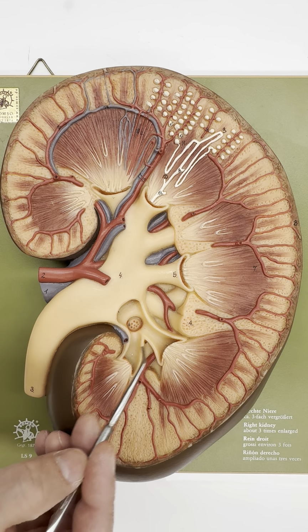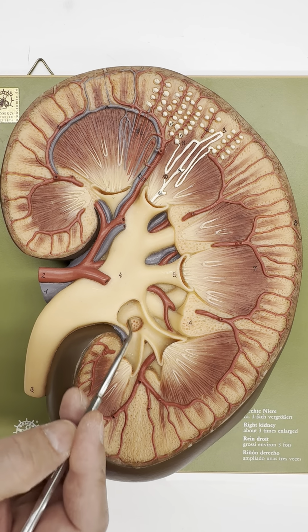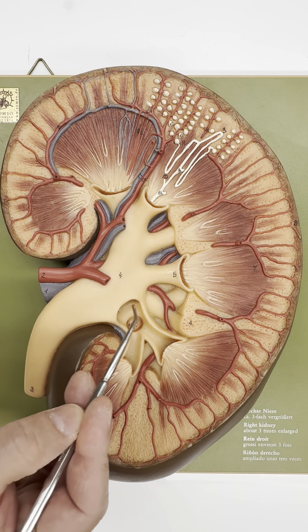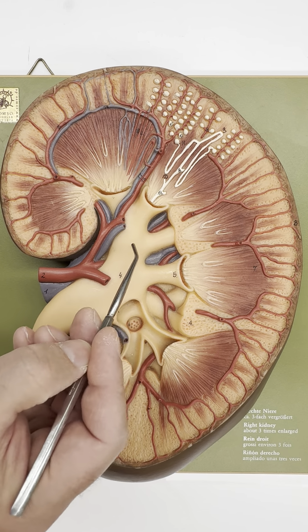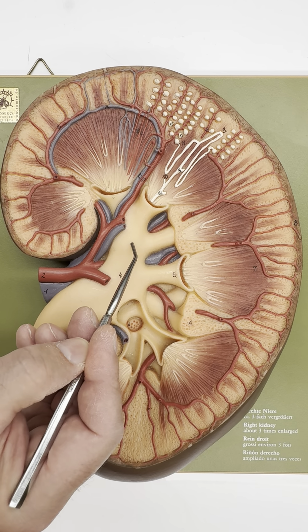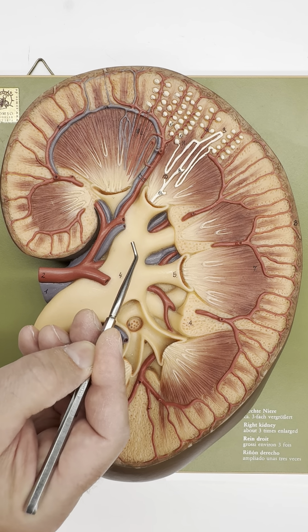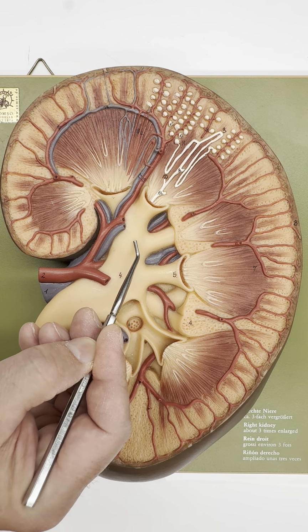And then over here, you're seeing those two coming into this larger tube there. That would be a major calyx. And same thing here, minor calyces, here's a major calyx. So calyces is plural, calyx is singular, all right?